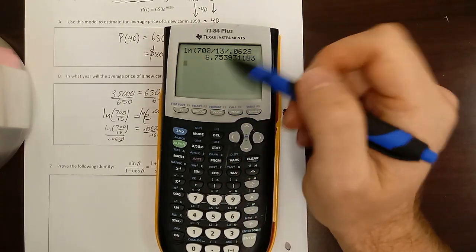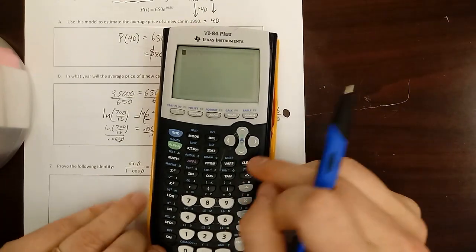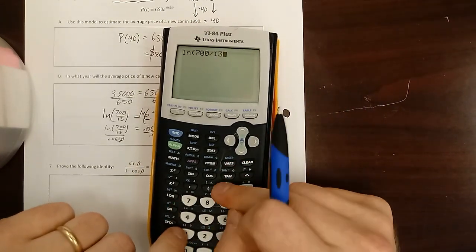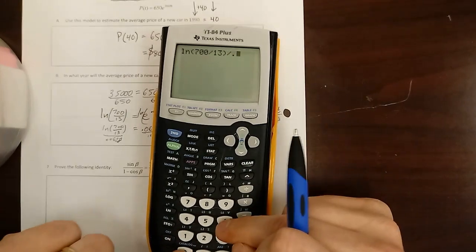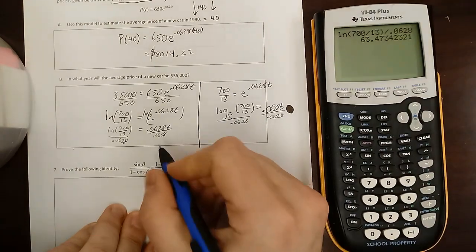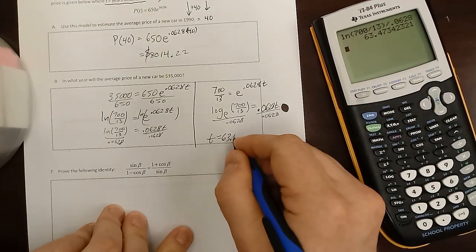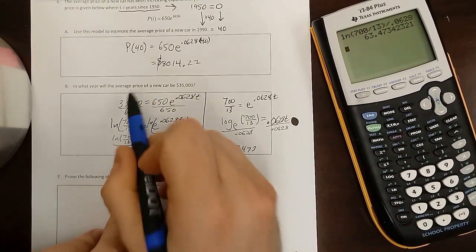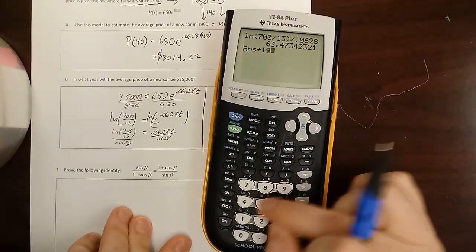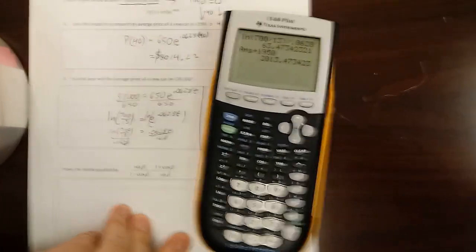Oh, I made a typo. And this, again, it's good for us to show our work. So ln of 700 over 13, close the parentheses, then divided by 0.0628. So t is equal to 63.473, but I need to know what year that is, so I'm going to add that on to 1950, and we're going to get 2013.